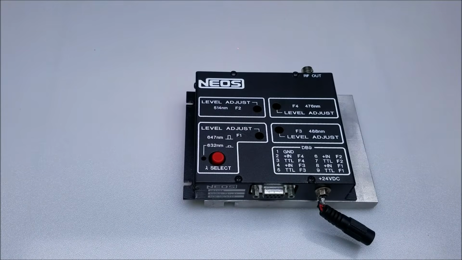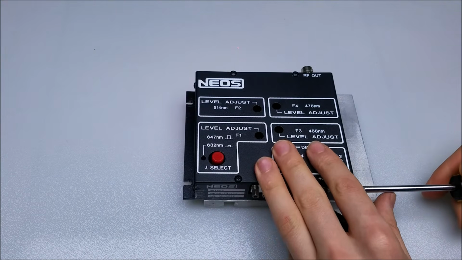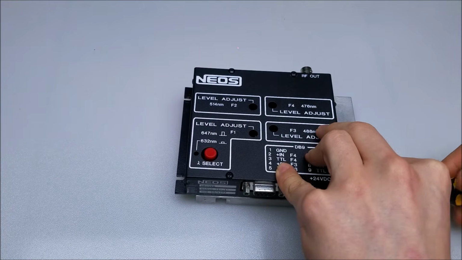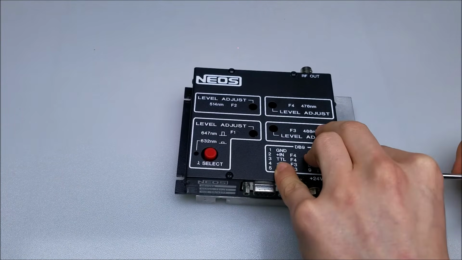Let's go ahead and take the cover off this Acousto-Optic Modulator driver, see what's inside, because if I don't, somebody will complain about it. Once again, I'd like to thank my friend Adam, who let me borrow this to make a video on it, in the hopes that I'm not going to break it.